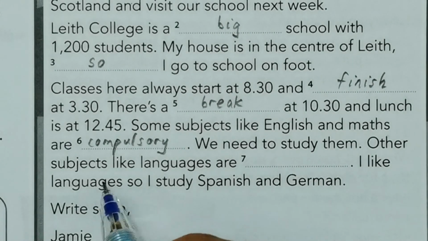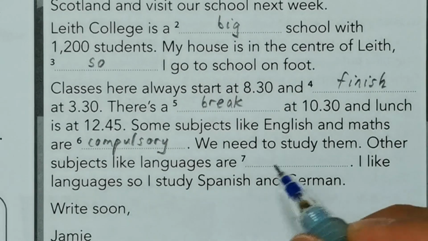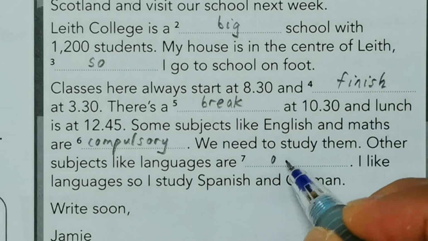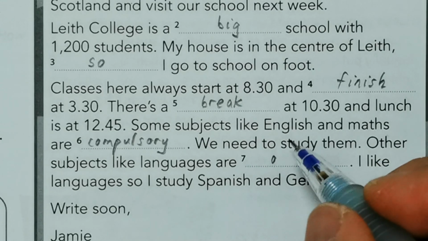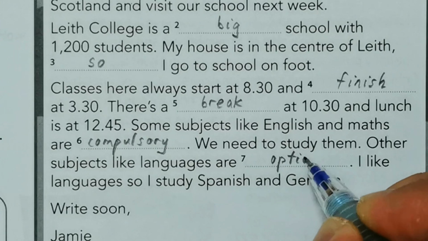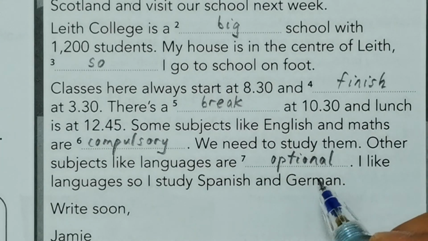Other subjects like languages are, so optional. So meaning you don't necessarily have to take it. So we have option, optional. So this is an adjective also.